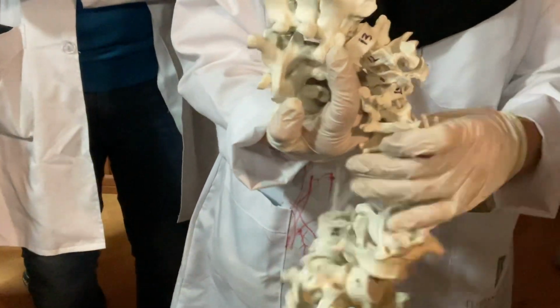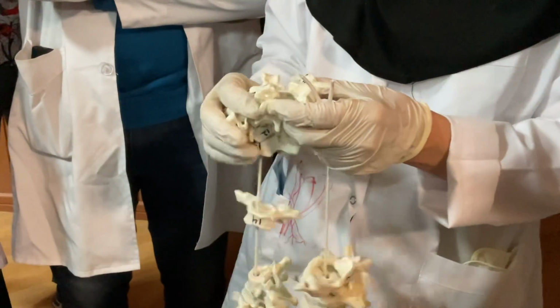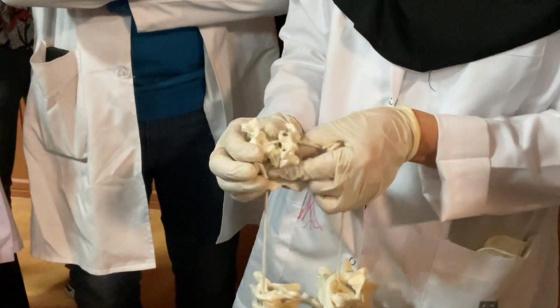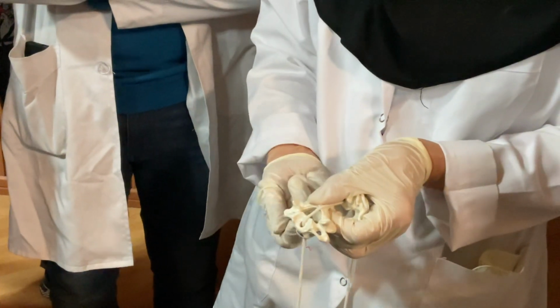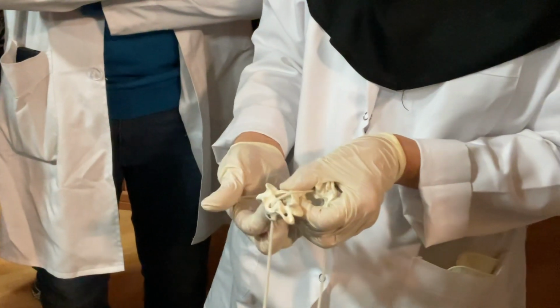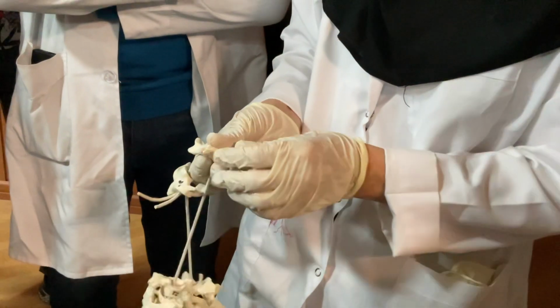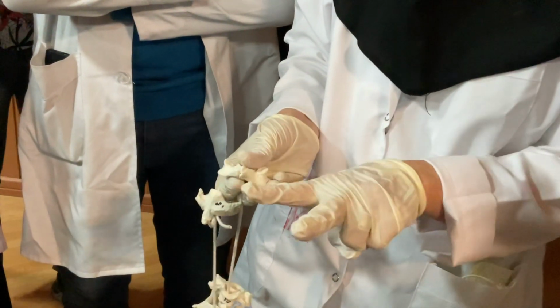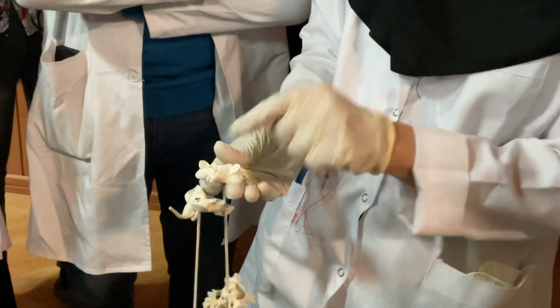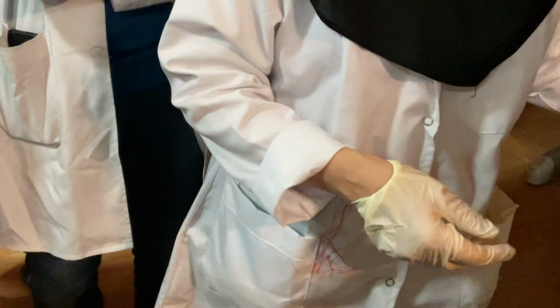About the cervical region, in the cervical region, at the root of the transverse process, you are able to find this foramen. And the spinous process is bifurcated. Before you have two branches.